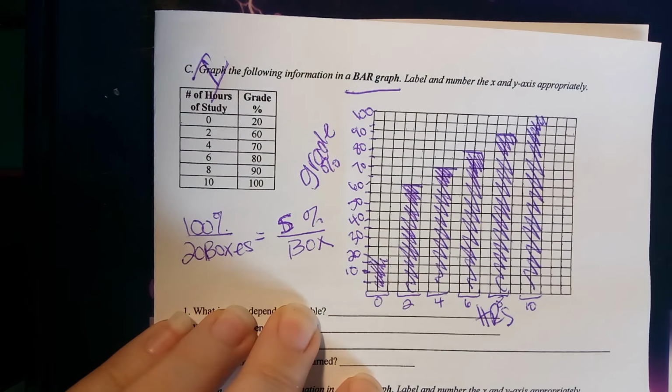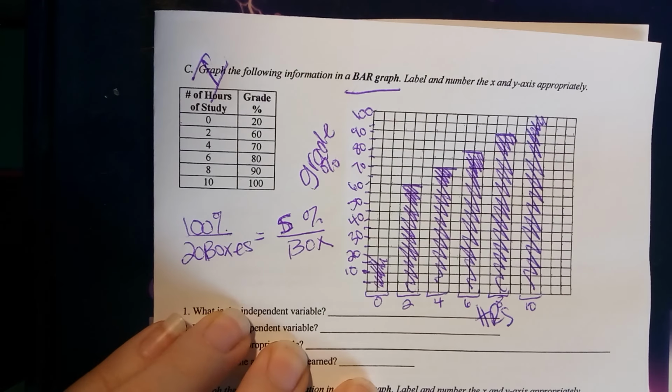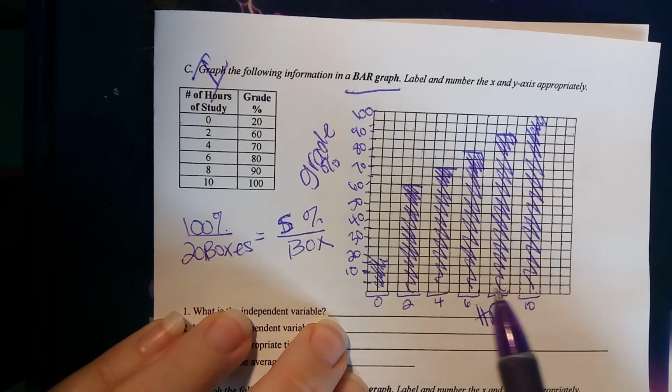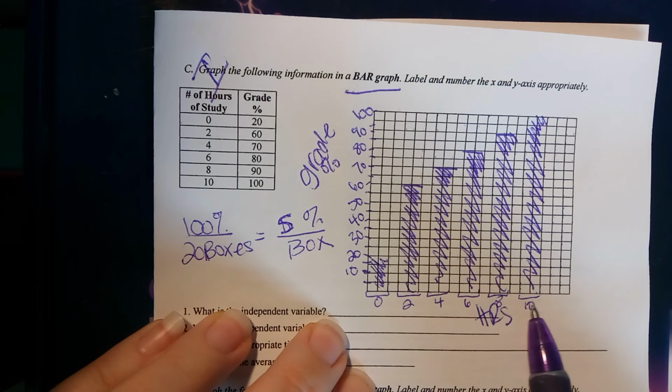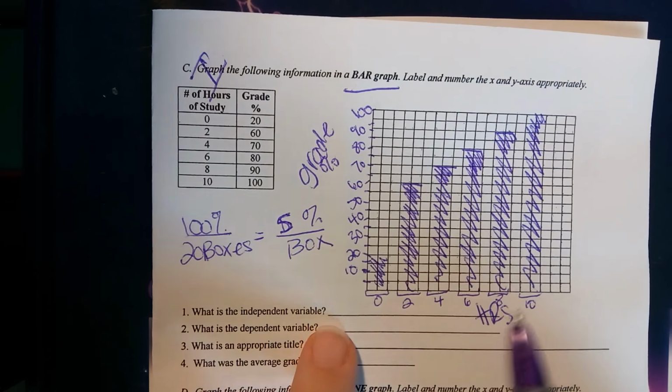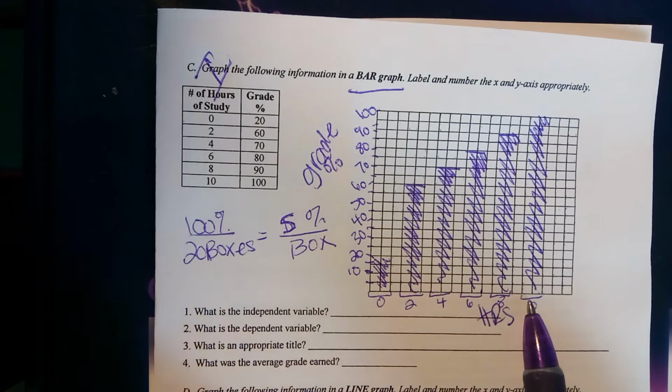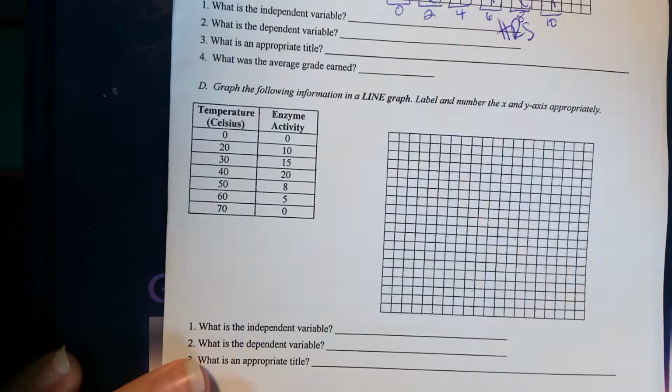So if you were going to explain this graph to someone who cannot see it, you might tell them the more time you invest in studying, the longer you study, the higher your grade is. We can see that the more that they study, the higher the grade percentage goes. This is our last one. This is a line graph.